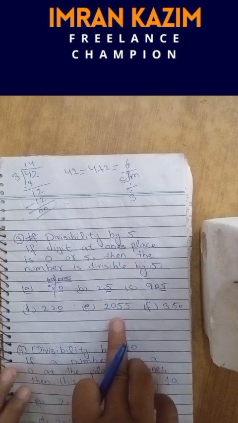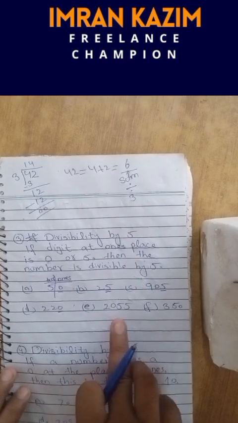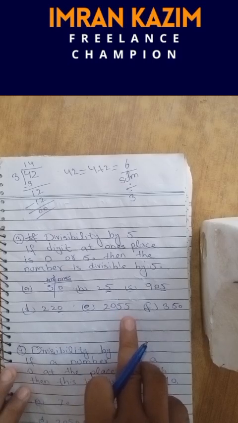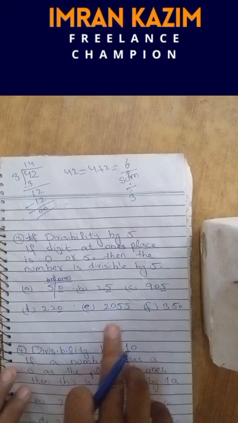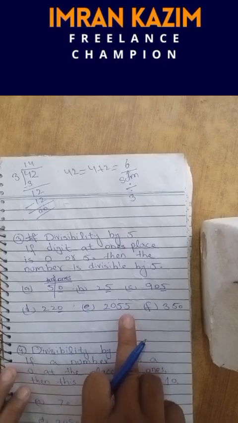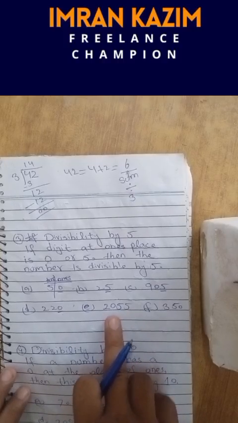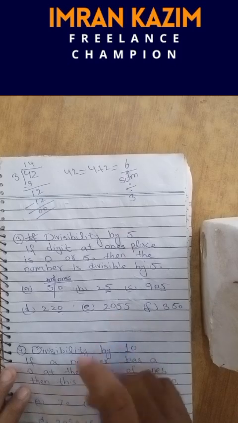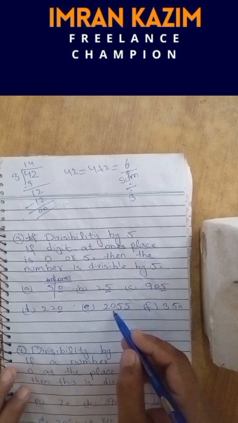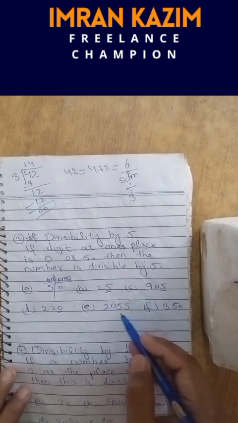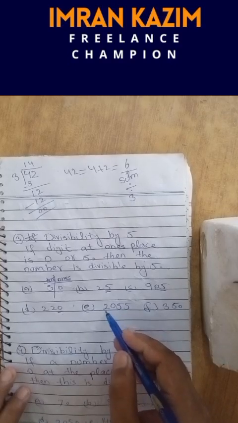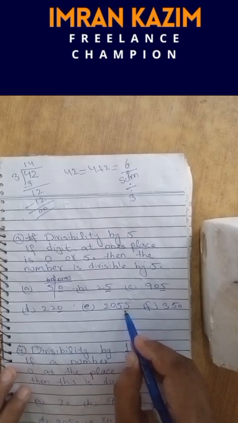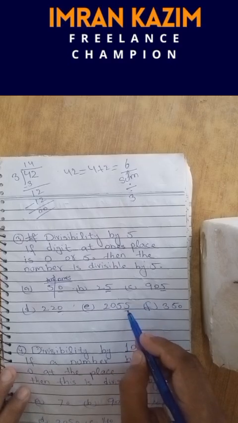Now here we have 2055. Remember this rule if you have studied it in your earlier classes: ones, tens, hundreds, thousands. So here we have 5 at the place of ones.